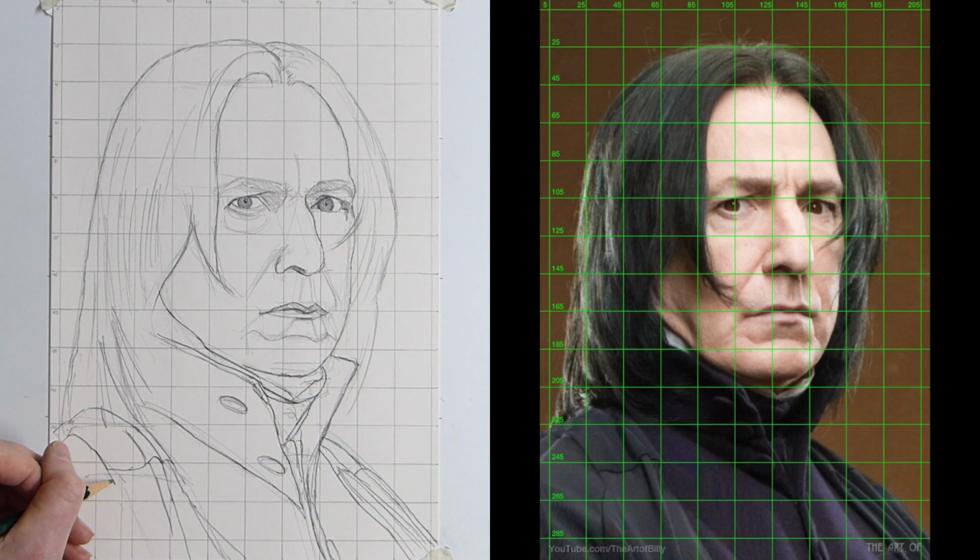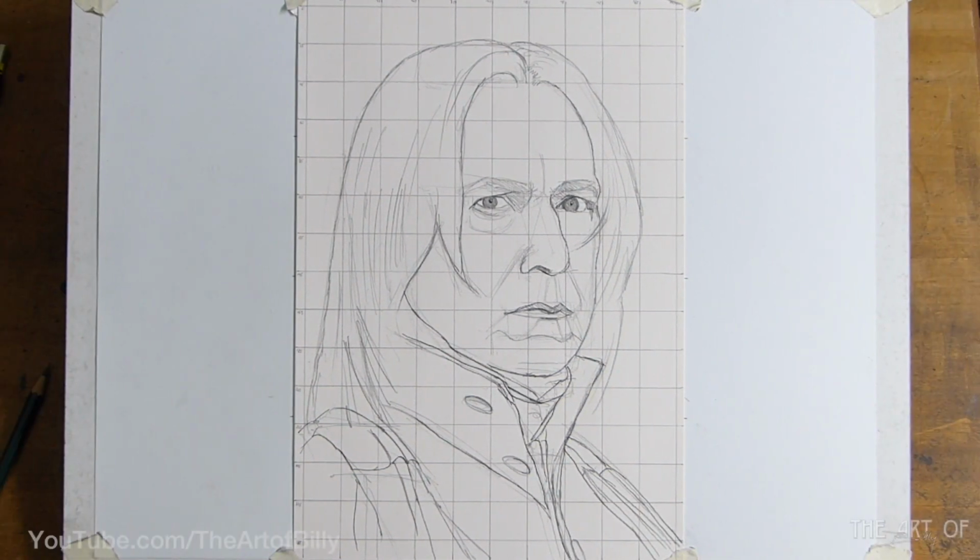And again we've got the sewing, we can just see like these track lines of the sewing. But there you have the outline of Professor Snape. And now we can start detailing up. We're going to erase out all the grid inside, but there you can see the full outline of Professor Snape.